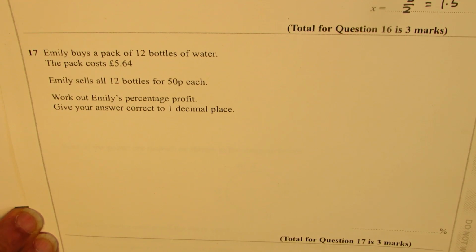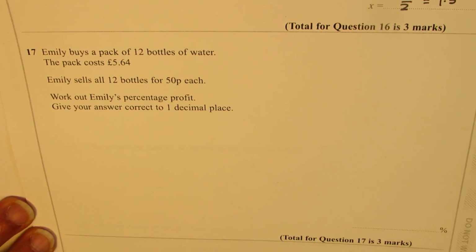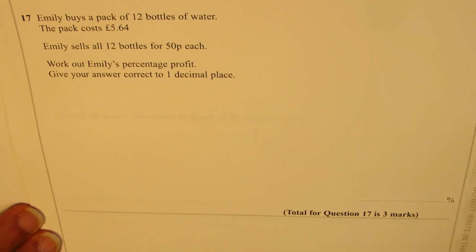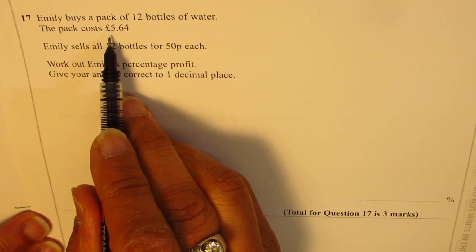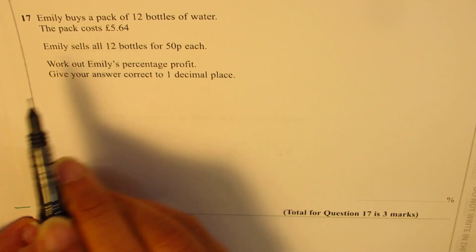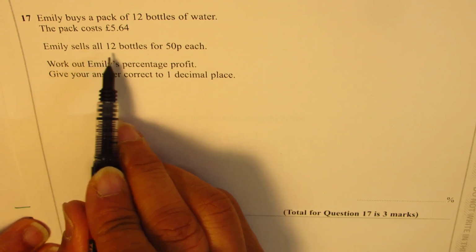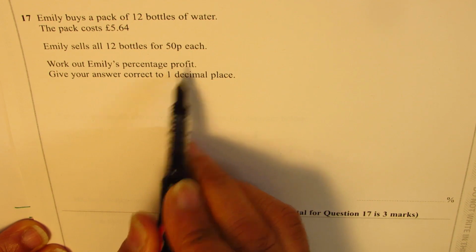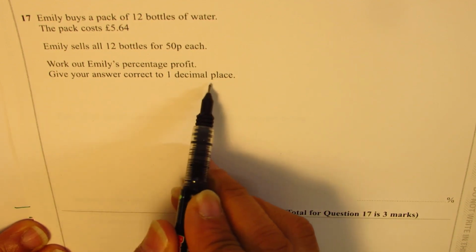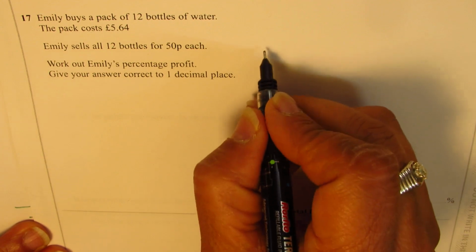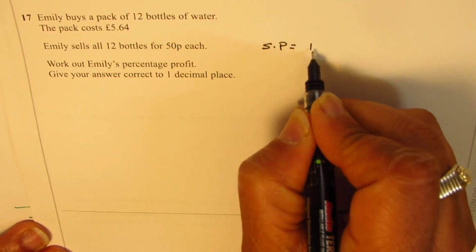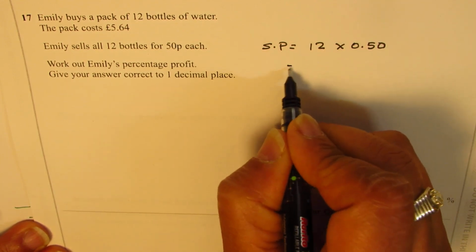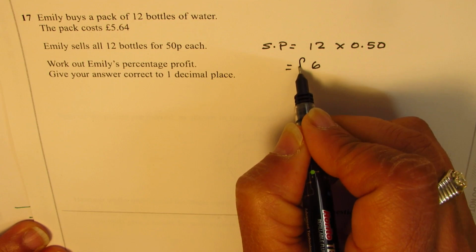So that was a 3-mark question. Another 3-mark question here is question number 17. Emily buys a pack of 12 bottles of water. The pack costs £5 and 64 pennies. Emily sells all 12 bottles for 50 pence each. Work out Emily's percentage profit. Give your answer correct to 1 decimal place. Okay. So selling price is how much? Selling price is basically 12 times 0.50, which is 6, right? So it is 6 pounds.